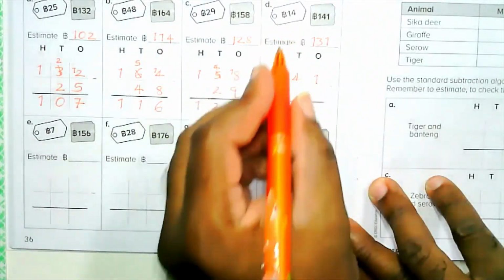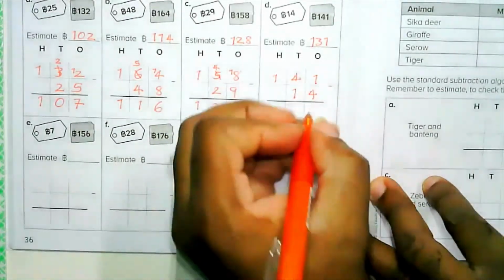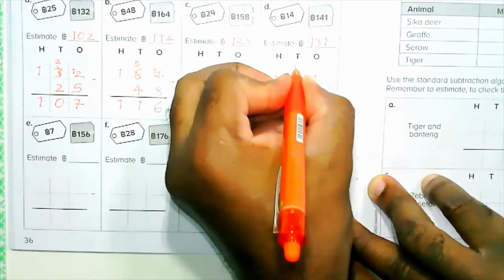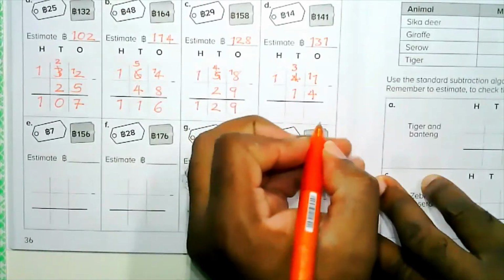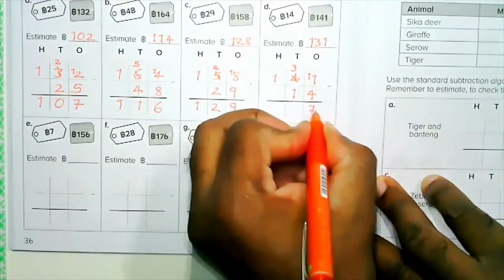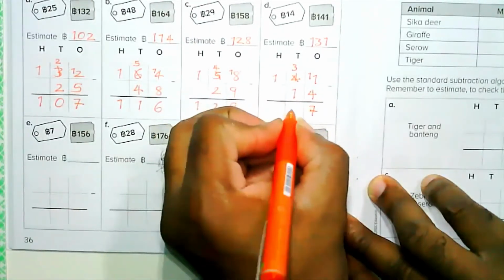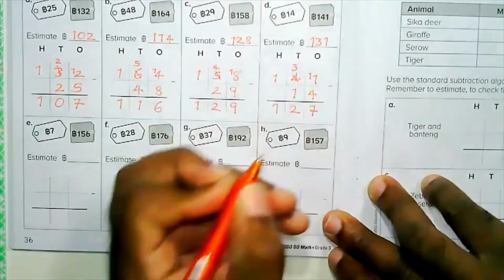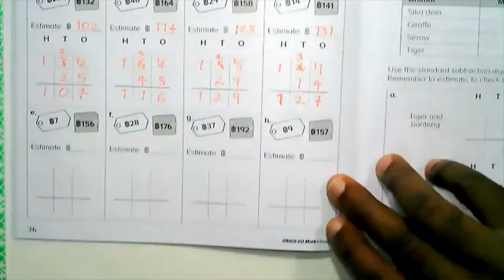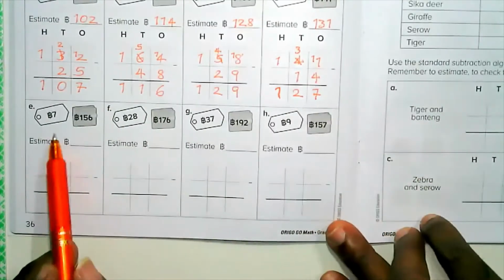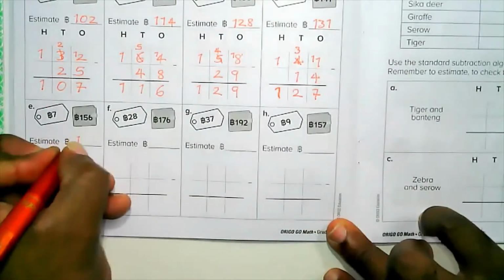minus 14. Borrow 1 from here, remain 3. Bring the 1 here. 11 minus 4 will be 7. 3 minus 1 will be 2. Then we have 1. So we have 127. Let's round this up to be 10. Subtract the 10, so we have 146.